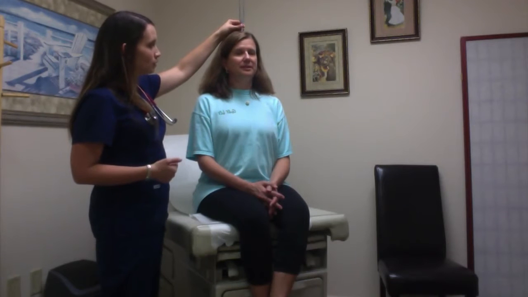So, next I'm going to do the Weber test. The next two tests, I'm going to use this tuning fork. So for this test, it's a Weber lateralization test. I'll place my vibrating tuning fork in the middle of your head and ask you if you can hear the sound equally on both sides. Okay. Sounds equal. Equal on both sides. Okay, that's good. If it were heard more on one side or the other, that could be indicative of conductive or sensory neural hearing loss.